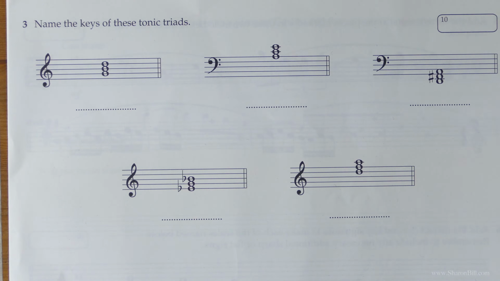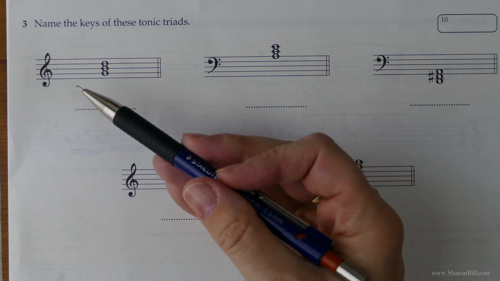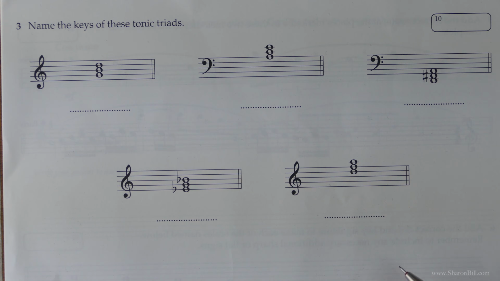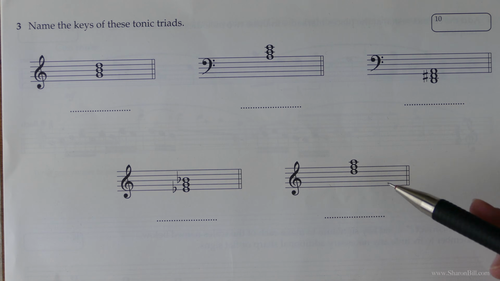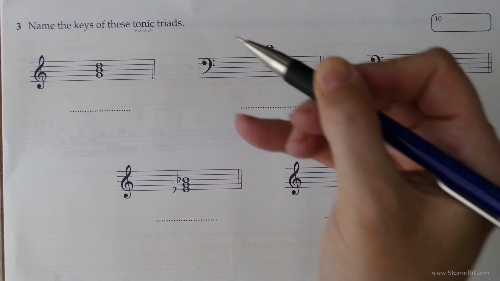So let's have a look at question 3. Now we're going to have to name the keys of these tonic triads. So they could be major or they could be minor keys. There are no key signatures. However, there are some accidentals that will help us along the way. Now the clue here is that we're looking at tonic triads.